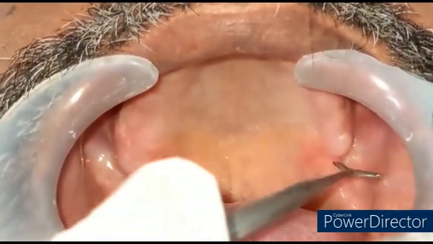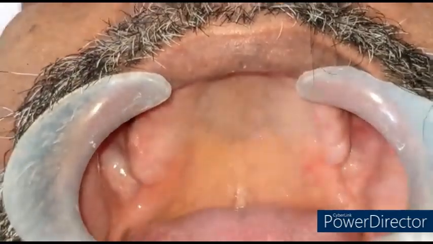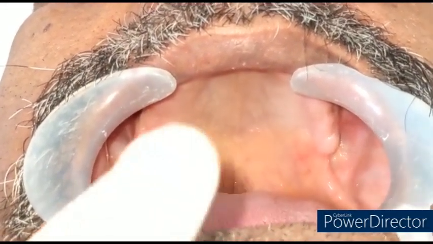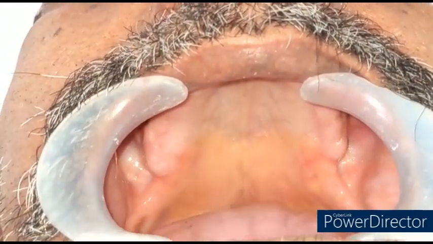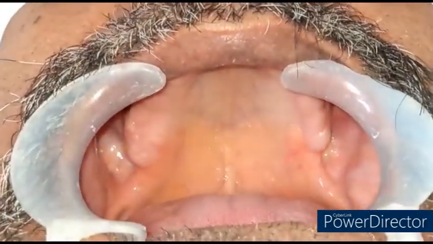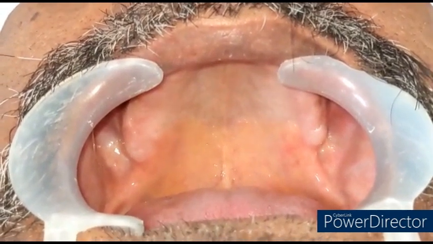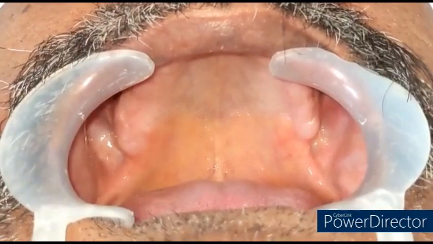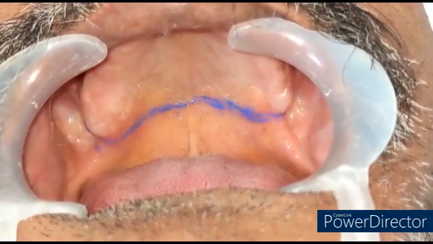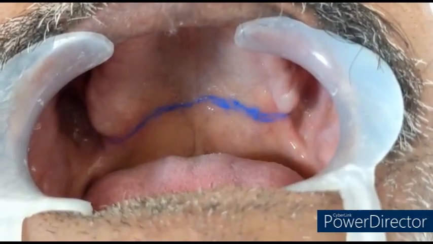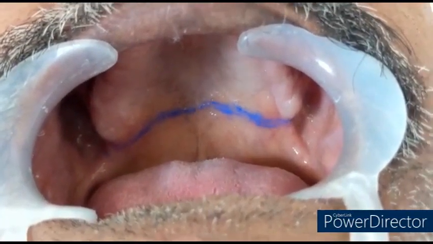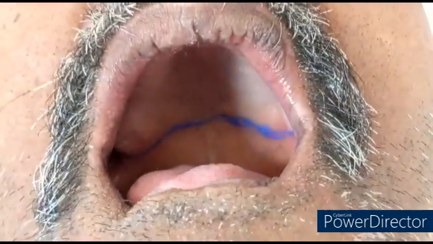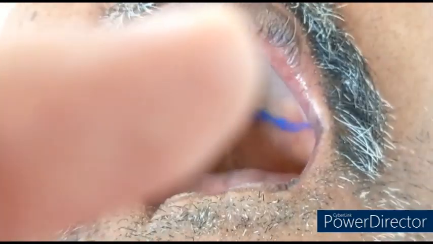Then you have to join this side to this side, and ask the patient to say "ha" in a short vigorous burst. Ha. Ha. Ha. So you can see the depression or the demarcation between the hard and the soft palate. That area you have to mark with the indelible pencil. Now I have marked the extent of PPS with the procedure which has been already mentioned. After marking with an indelible pencil, I am removing the cheek retractor and inserting the upper denture.